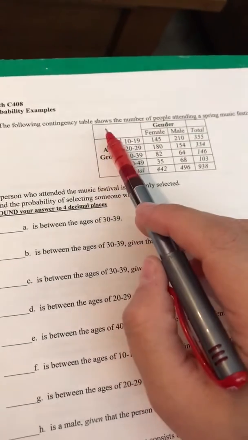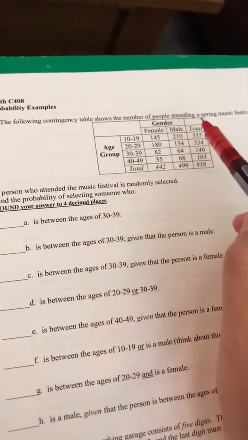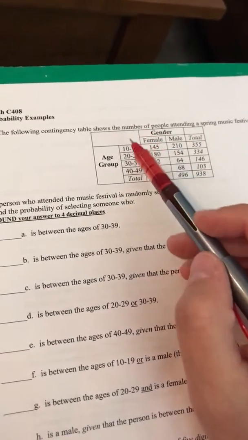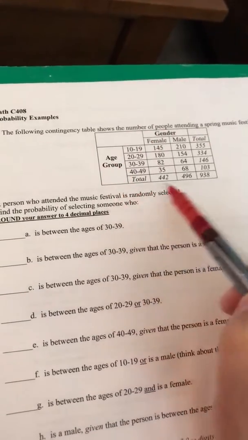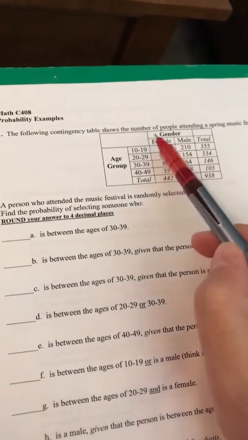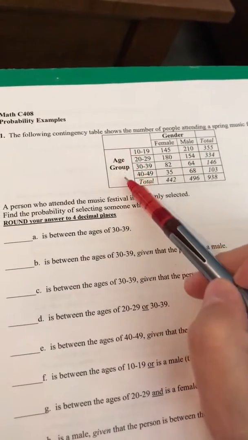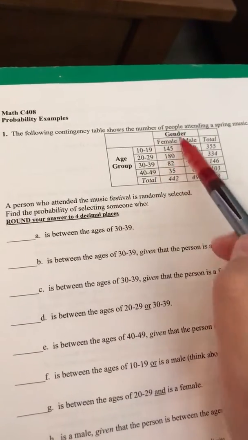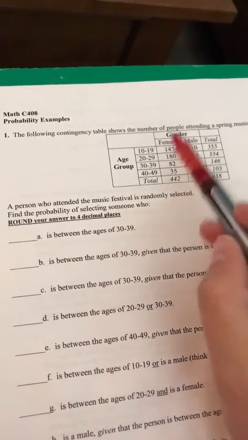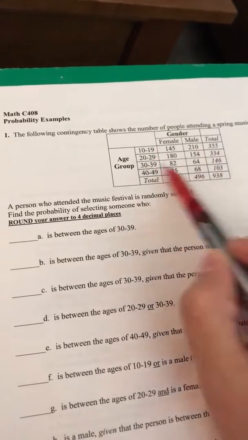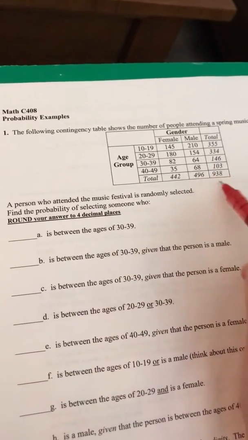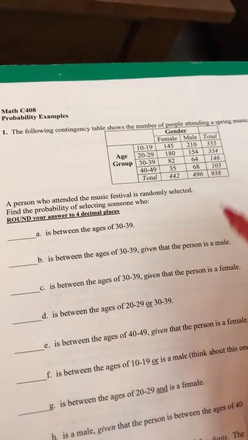So we have the following contingency table, which shows the number of people attending a spring music festival. This is what a contingency table looks like. In this case, we've got age groups, and then you've got whether they're male or female here. Depending on what you're talking about is what numbers you'll use. The total that attended altogether here is 938.